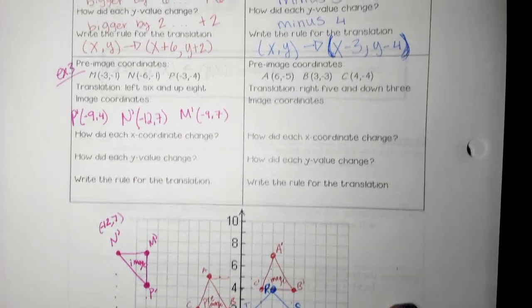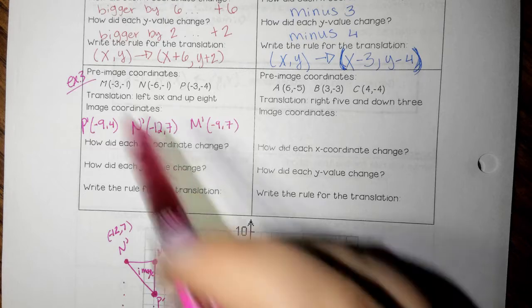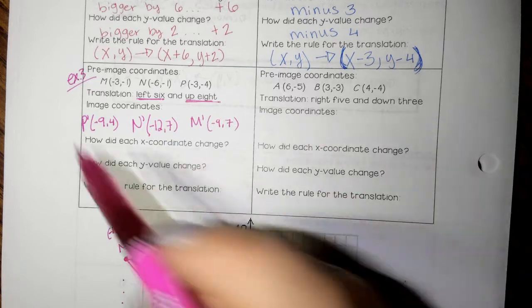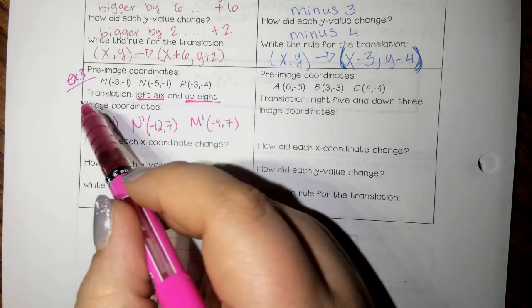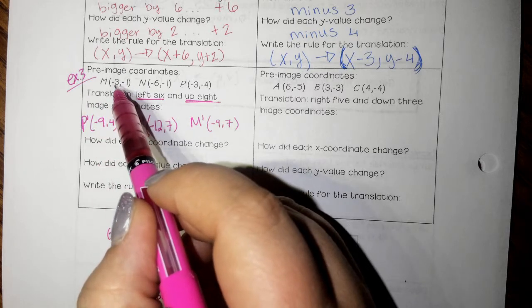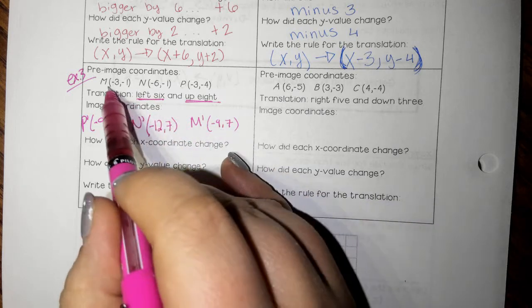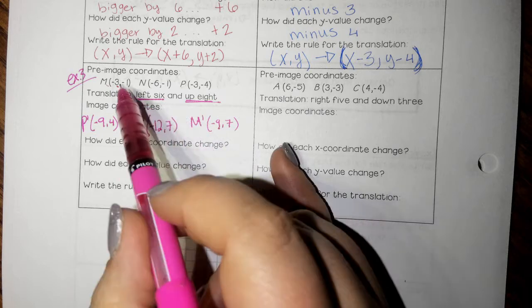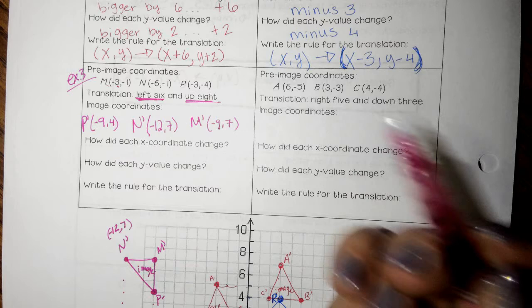Let's see if there is a pattern or a correlation, some sort of recognition between going left 6 times and up 8 times. Going left and right affects the x value because that's moving on the x-axis. So we went from negative 3 to negative 9. This is M and M prime. Negative 3 minus 6 gets us negative 9, and we did go left 6.